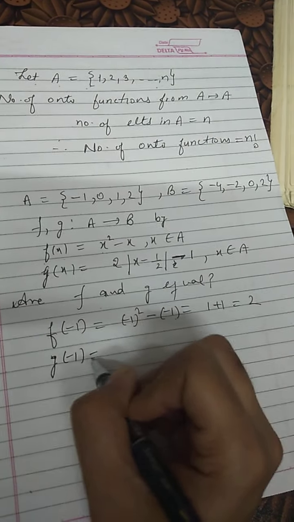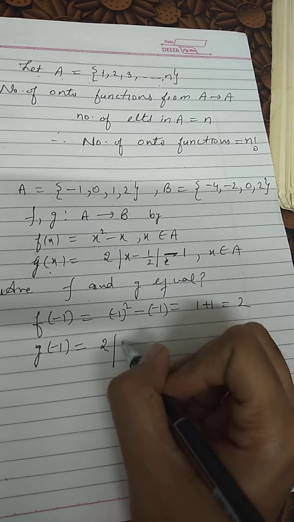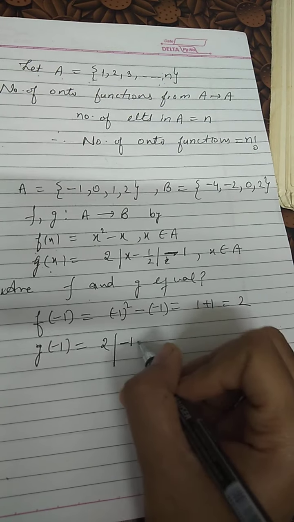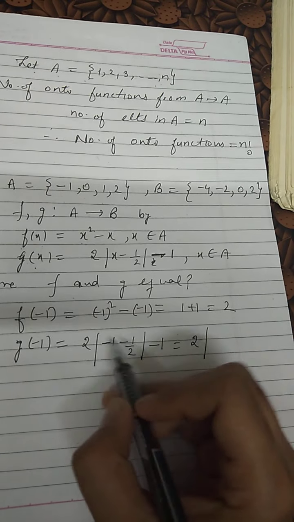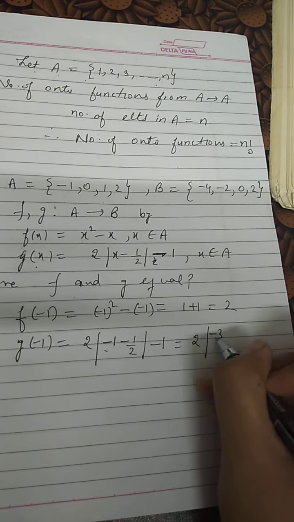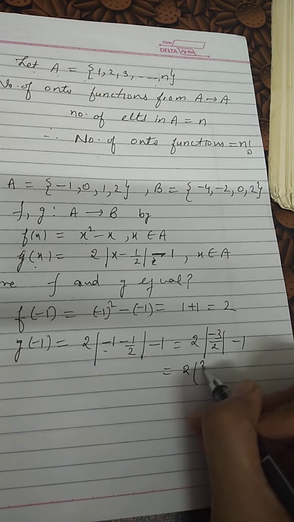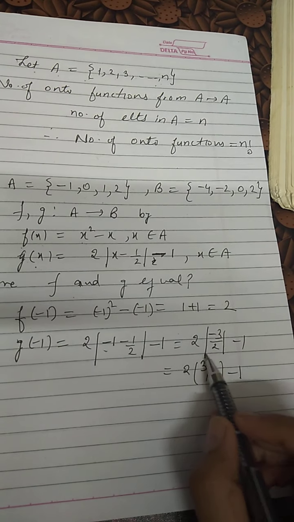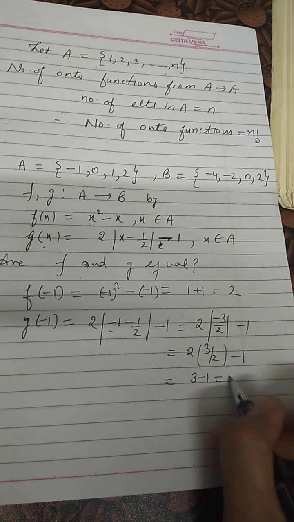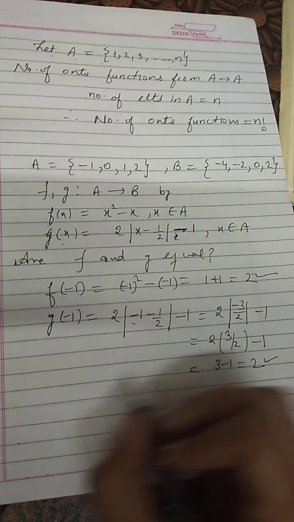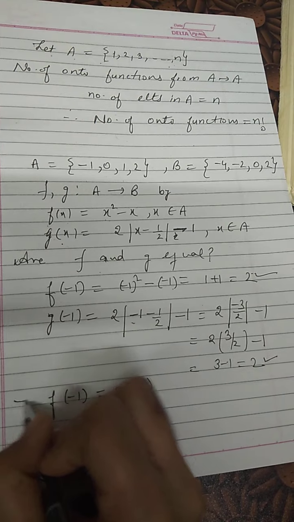Let us find what is g of -1. What is g doing? It is taking twice modulus of x minus 1. In place of x we will put -1. So what will happen here? Modulus we are getting of -3 by 2, minus 1. That means it will be 2 into 3 by 2 minus 1. If you remember, modulus will always give us the positive answer. So here we will get 3 minus 1, it is 2. So what we are getting here, that f of -1 is equal to g of -1.